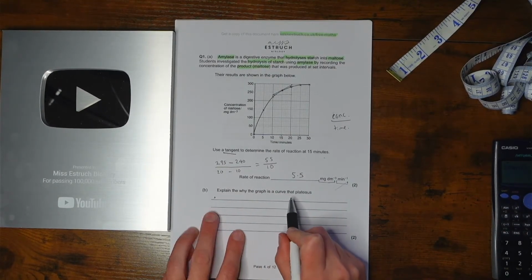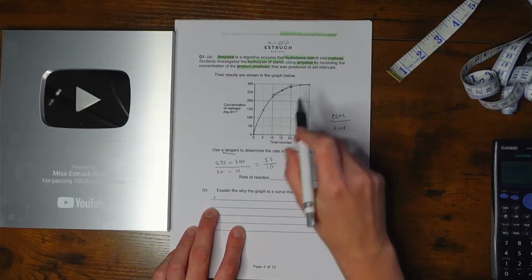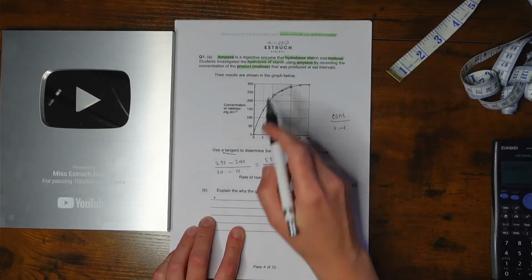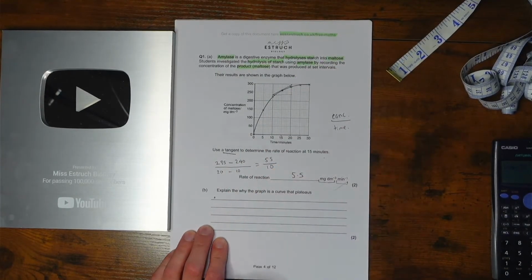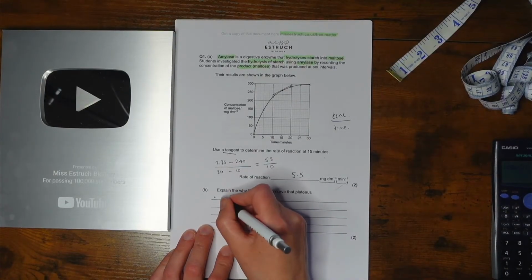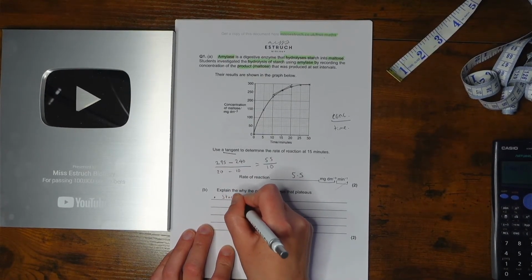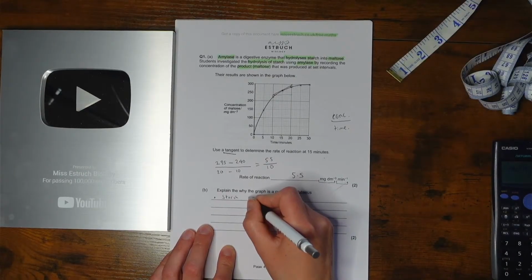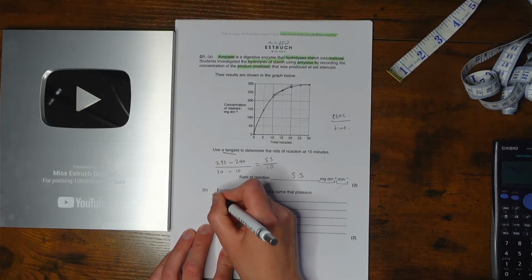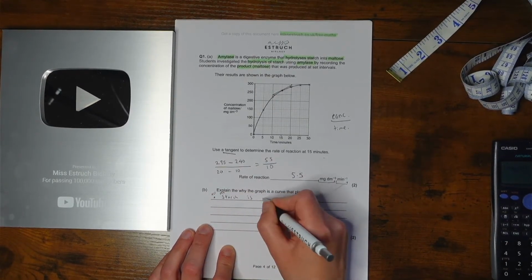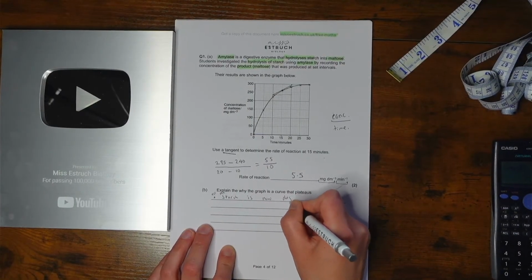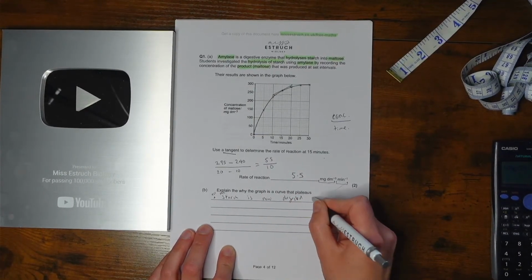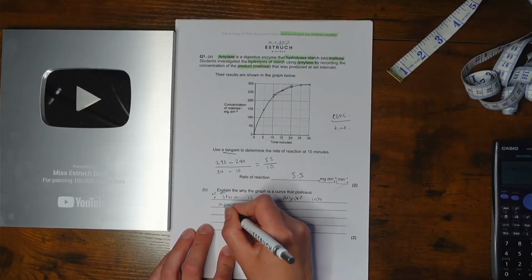So explain why the graph is a curve that plateaus. That's what we're saying. So concentration of maltose, that's the product from starch. So the reason it's going to plateau is all the starch is now digested into maltose.